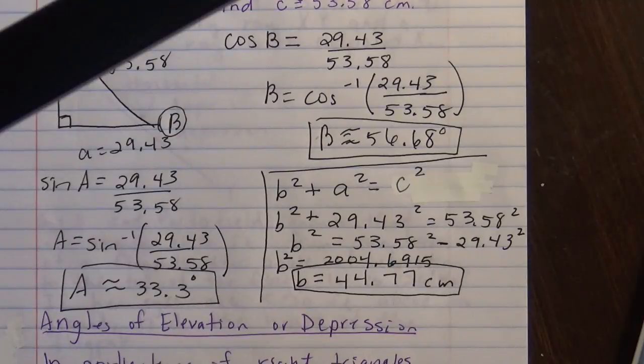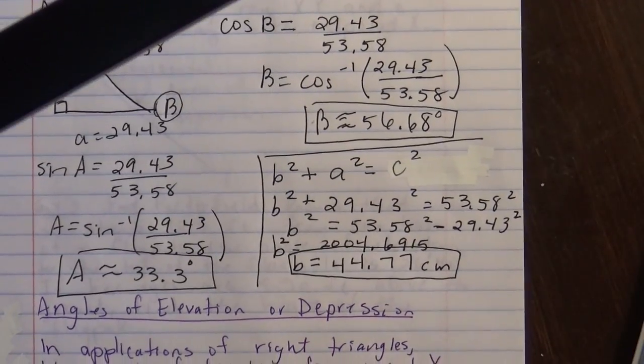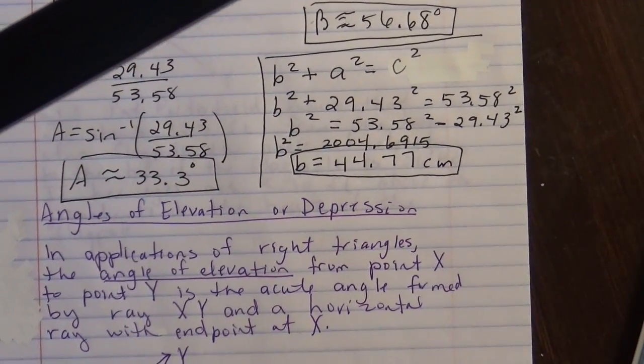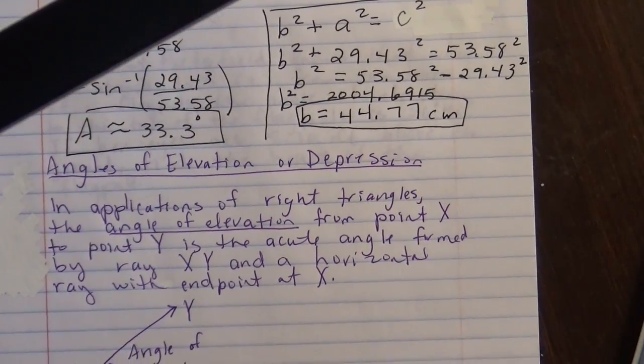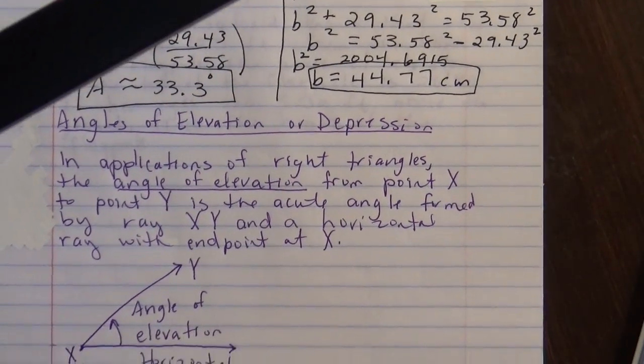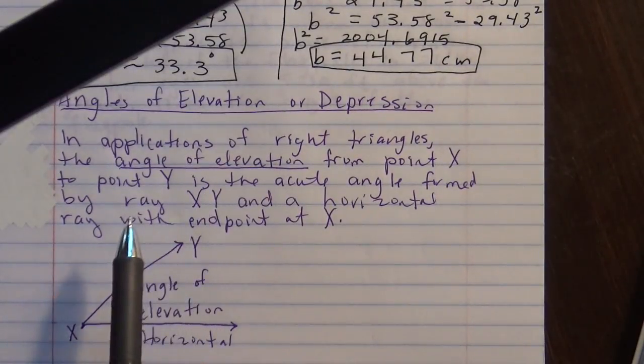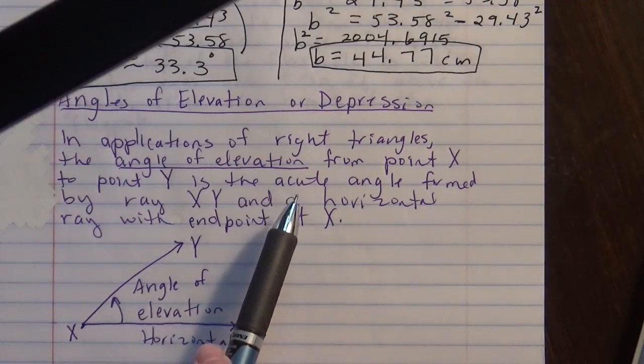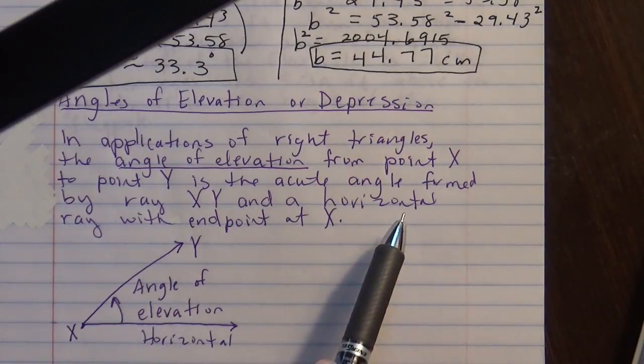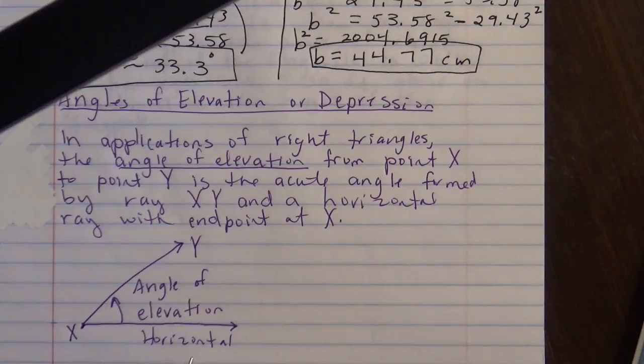Okay, and that's it for example 2. The next thing we're talking about is angles of elevation or depression. So, let's read it first and then I will explain what it means. In applications of right triangles, the angle of elevation from point X to point Y is the acute angle formed by ray XY, which hopefully you can see, ray XY, and a horizontal ray within point X.